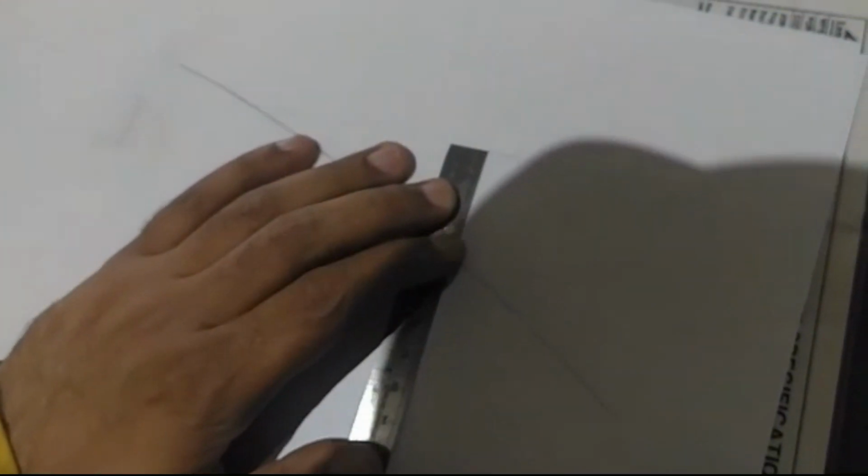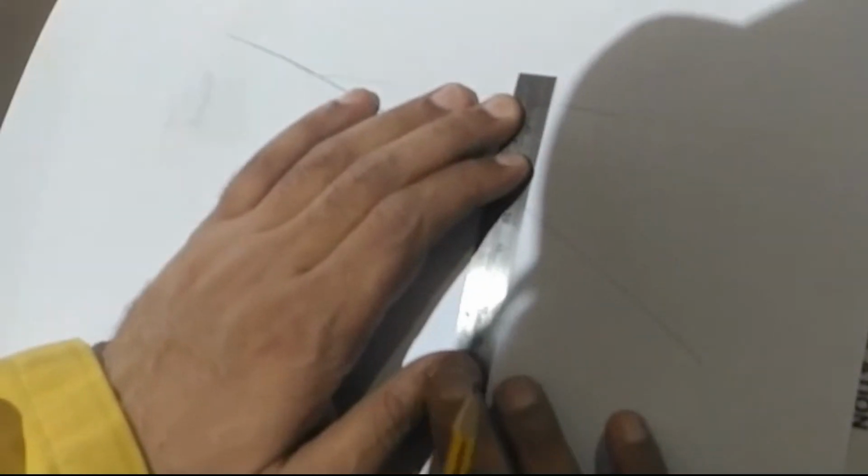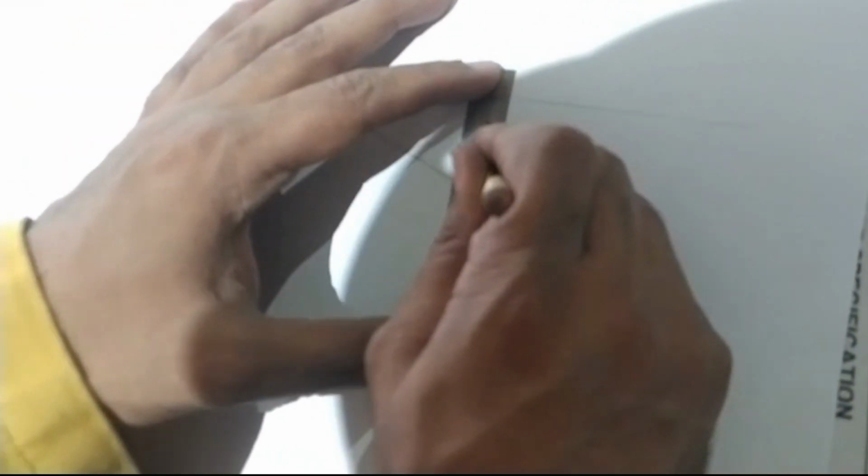Add the thickness of the stub in the sketch and extend the lines towards the chord curve. Ensure the root gap is maintained in the profile.